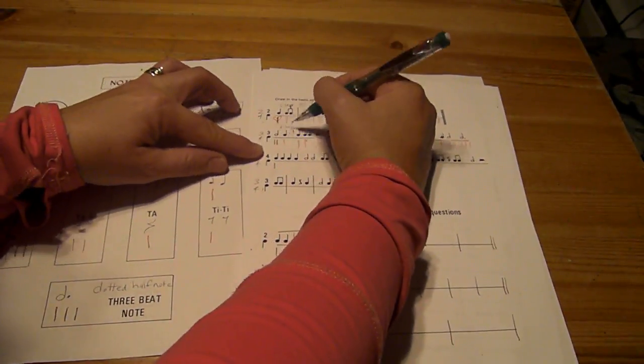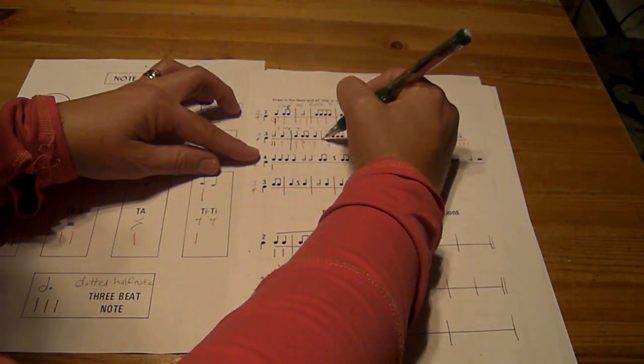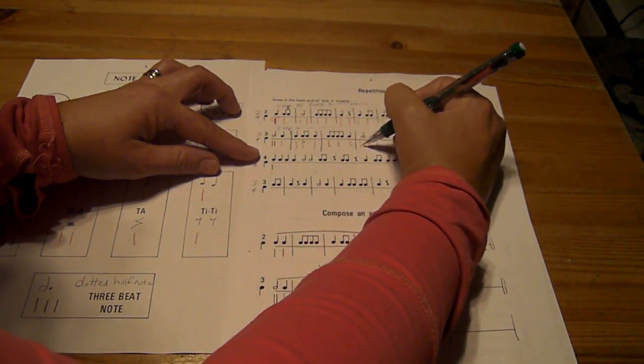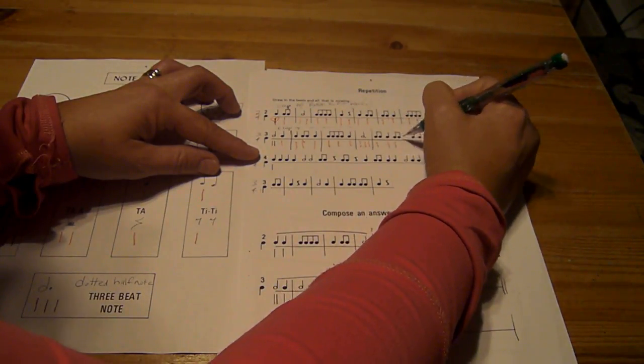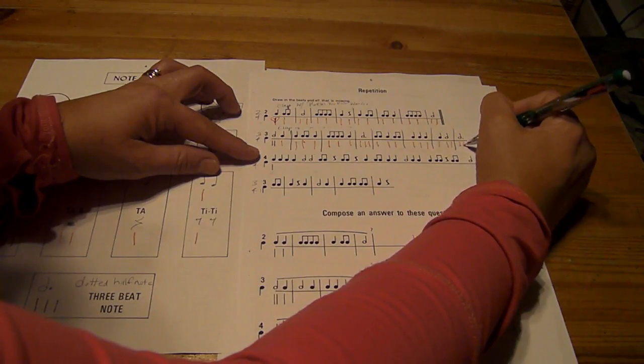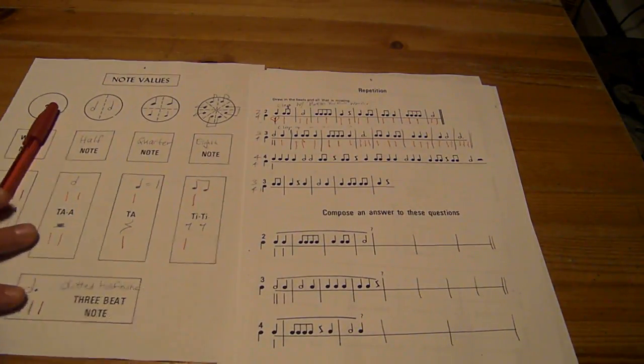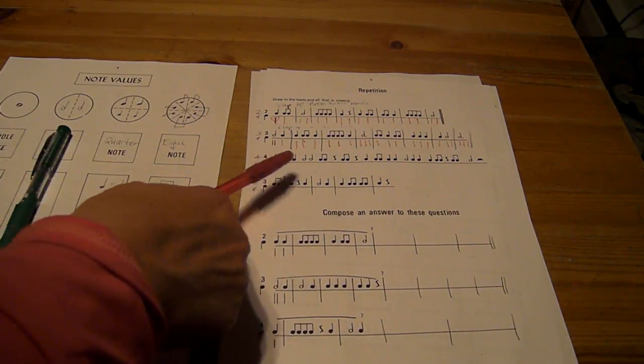And since this is 3-4 or 3 ta, 1, 2, 3, put a bar line. 1, 2, 3, bar line, 1, 2, 3, bar line, 1, 2, 3, bar line, 1, 2, 3, bar line, 1, 2, 3, bar line, 1, 2, 3, 1, 2. We're done. Okay, now moving on to the fourth one.